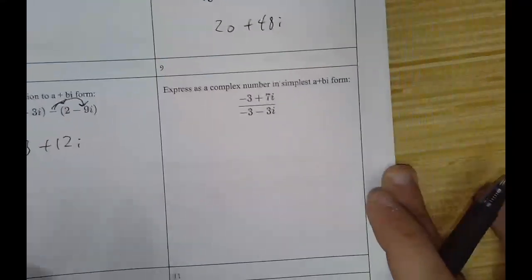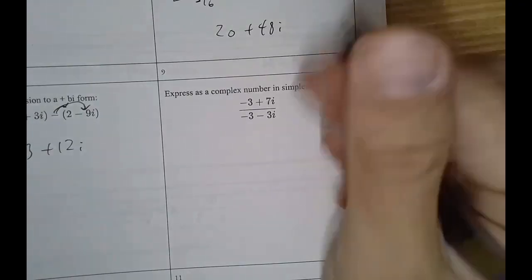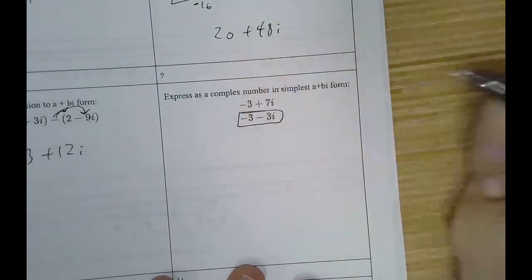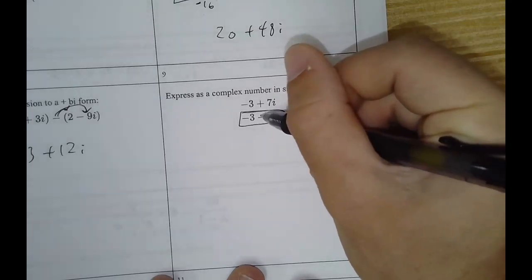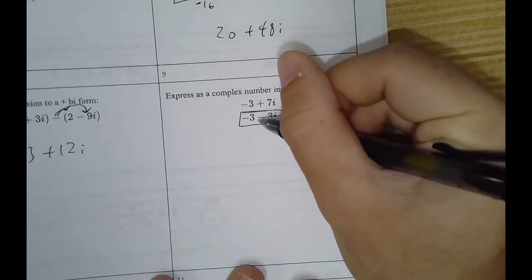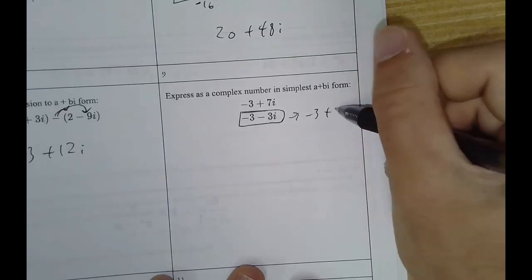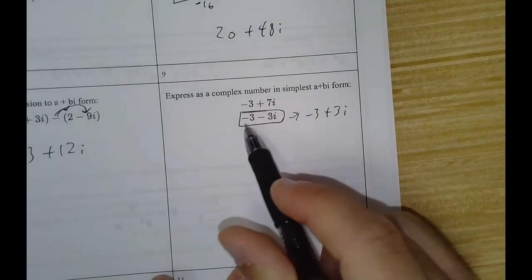Instead of really dividing, we're simplifying by multiplying by the conjugate. So you want to look at the denominator and get the conjugate. To get the conjugate, you just flip the sign of the middle term. So our conjugate is negative 3 plus 3i, not 3 plus 3i. This sign does not change.